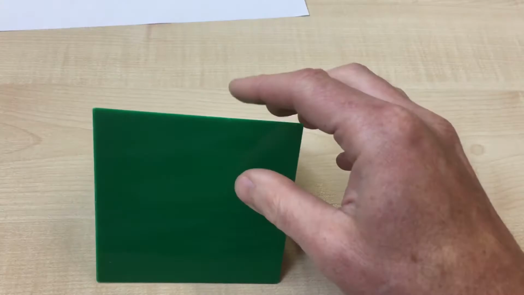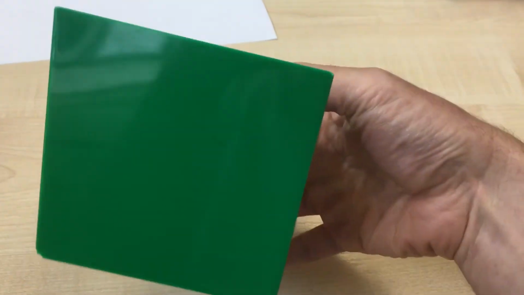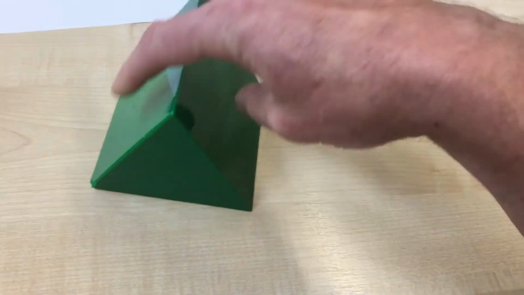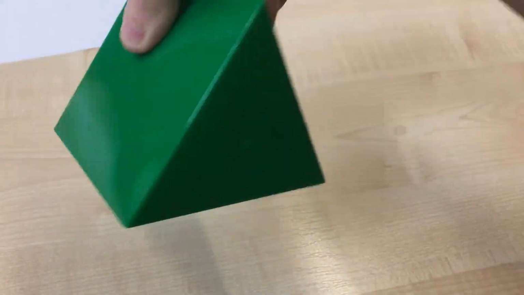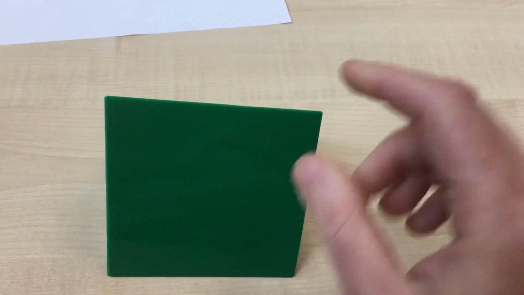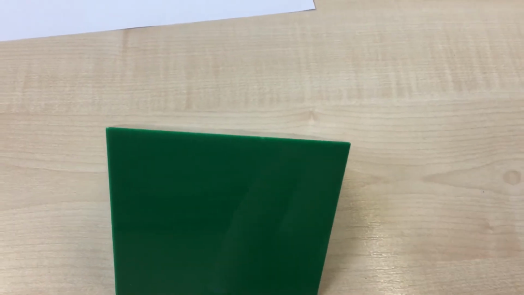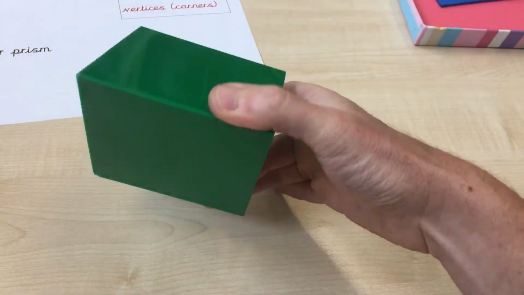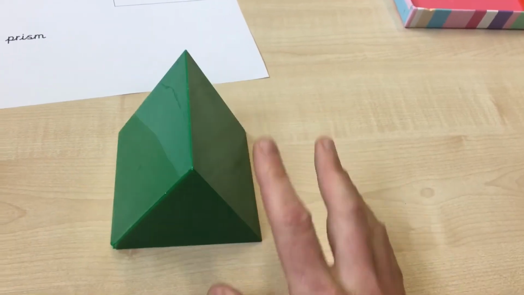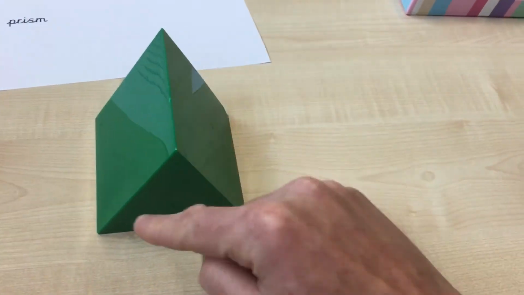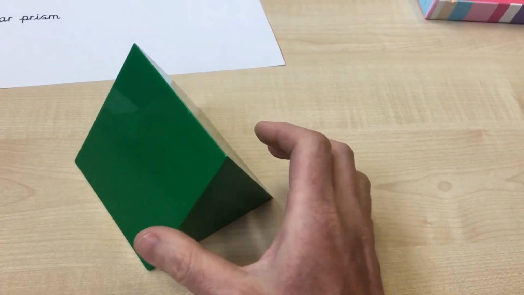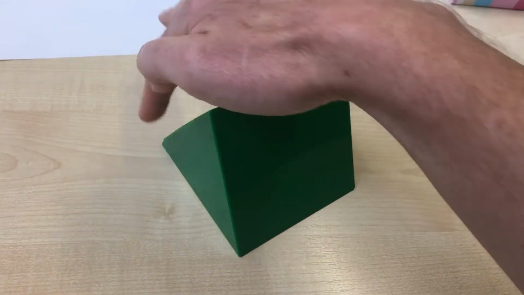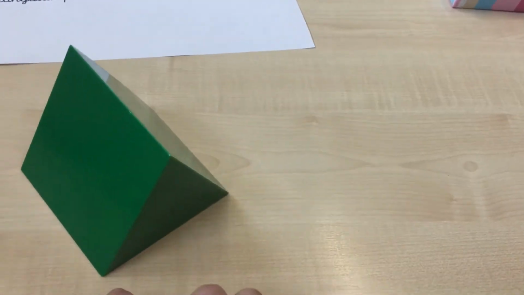Okay, so we have 1, 2, 3 faces that are a square, or could be rectangles here. And then we have, at the end, one triangle and another triangle. So altogether there's 5 faces. And edges, we've got 1, 2, 3 around the middle. And then we've got 4, 5, 6, 7, 8, 9. 9 edges. And finally, vertices, corners. We've got 1, 2, 3 corners. And over here, 4, 5, 6.